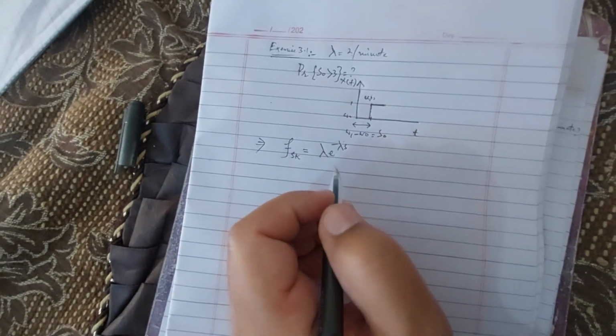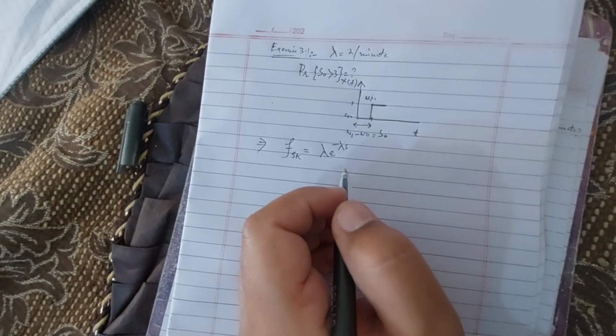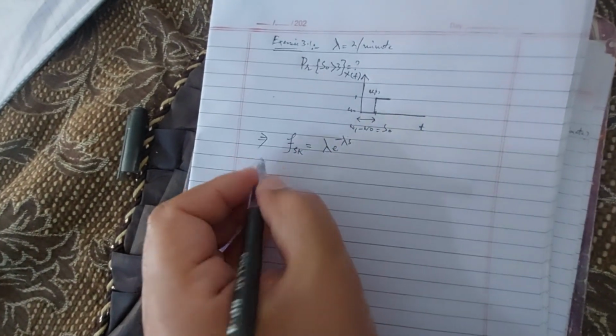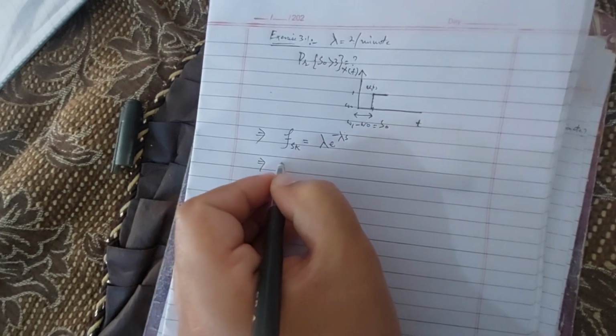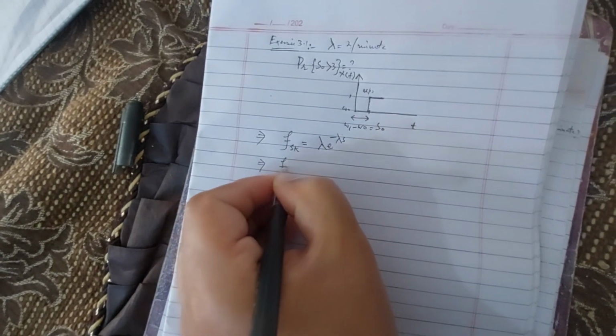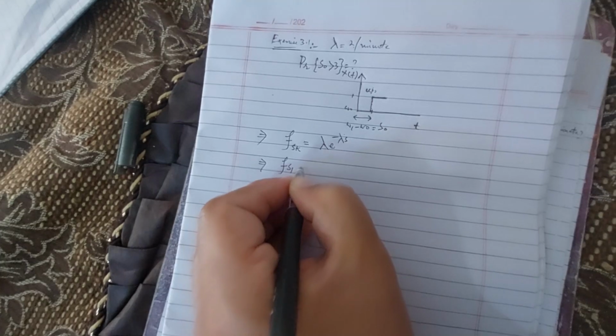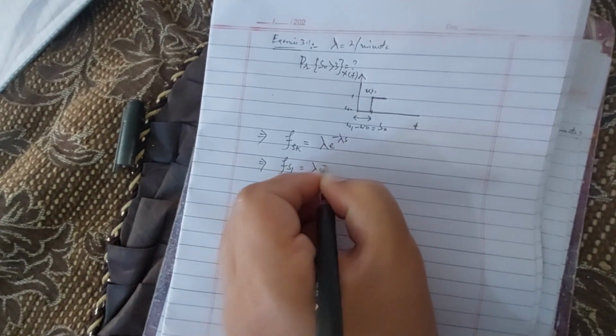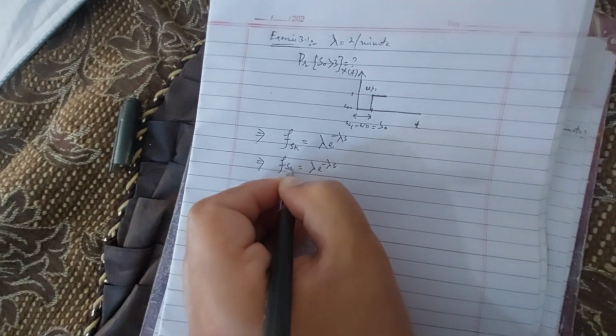So the density for S0 is lambda e raised to the power minus lambda S0.